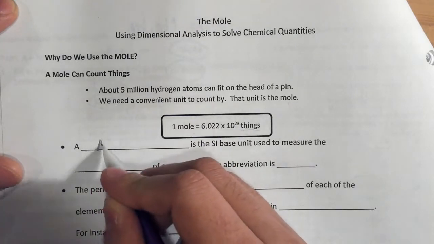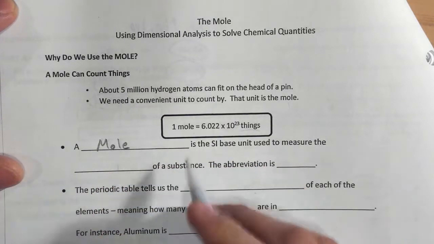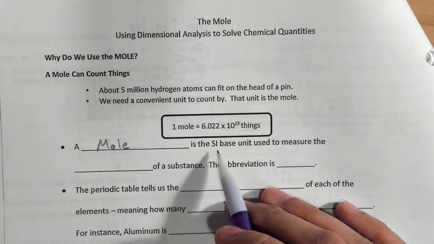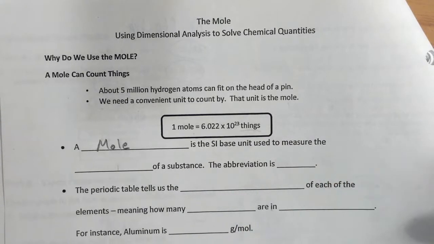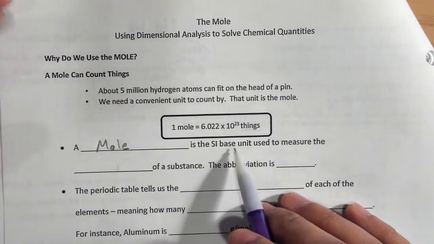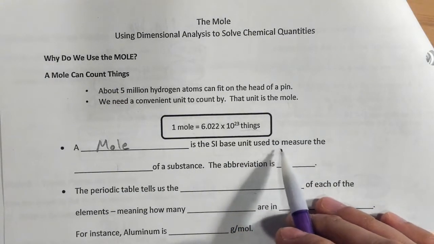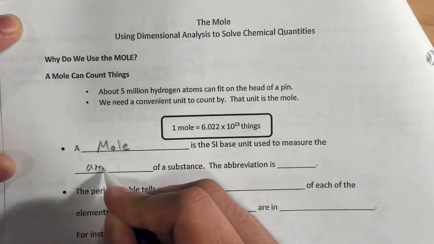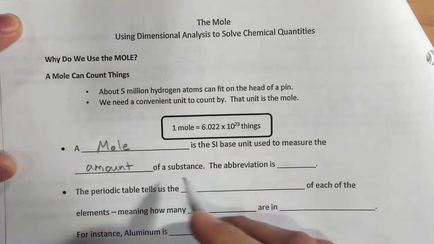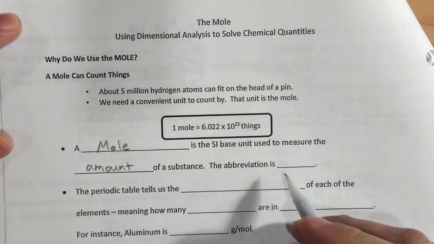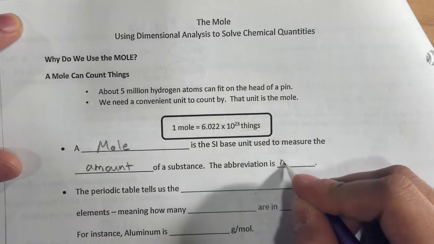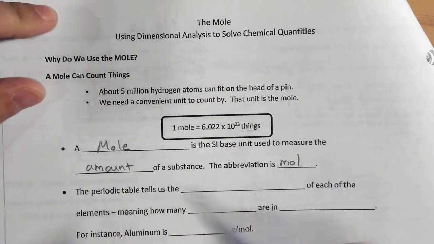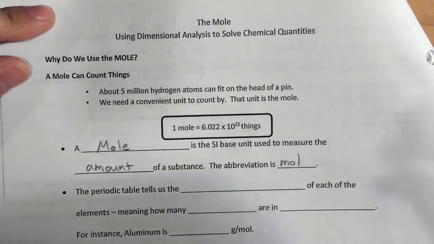So a mole is an SI base unit. If you know what SI means, it's basically an international unit. It's used to measure the amount of a substance, and the abbreviation for that is mol.